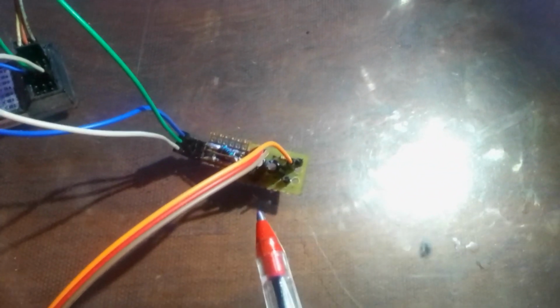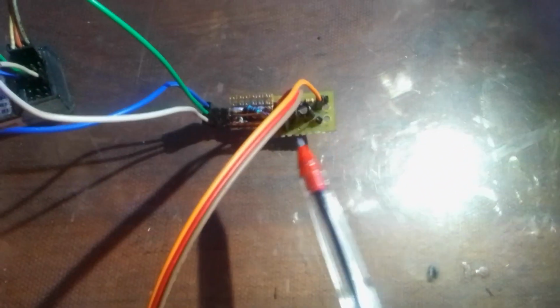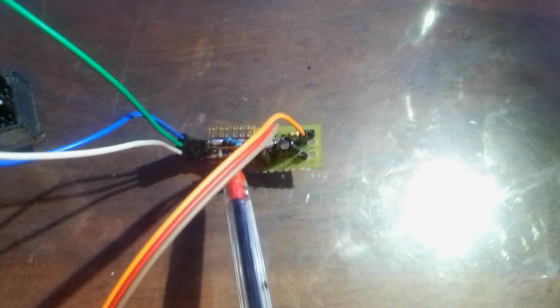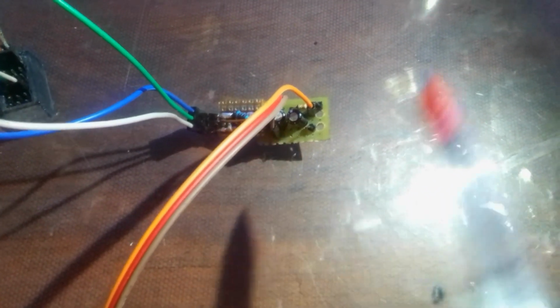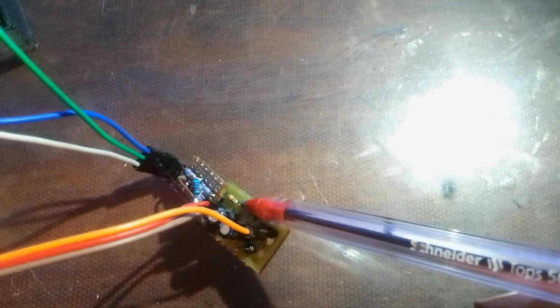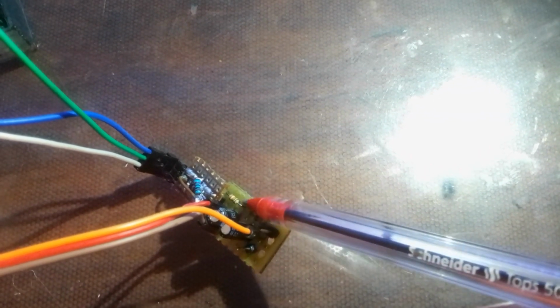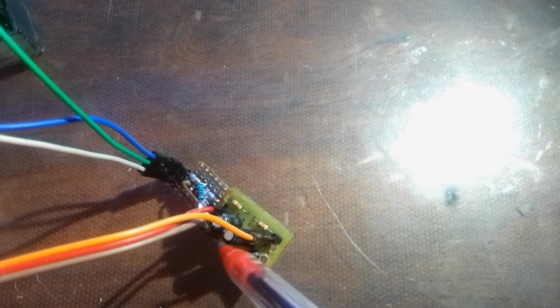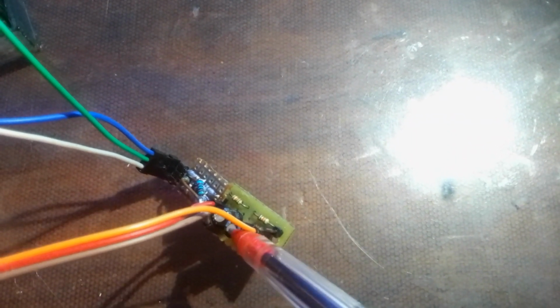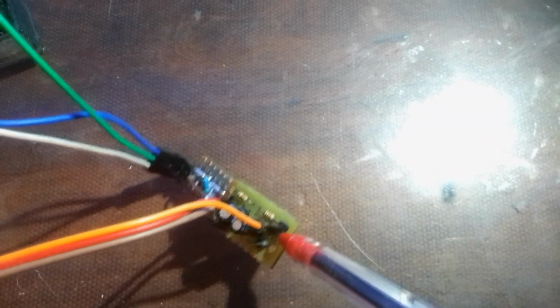To solve our problem, I made this little voltage translator here. It is made of 2 transistors, and also I've already built my low pass filter here. It's got two 15 kilo ohm resistors and two 2.2 microfarad capacitors.